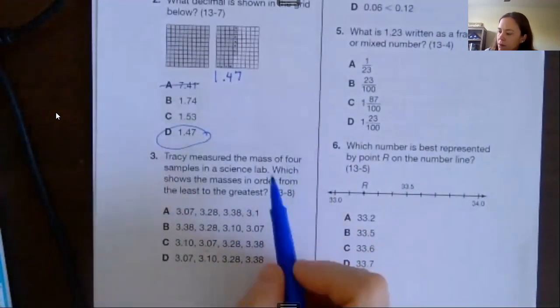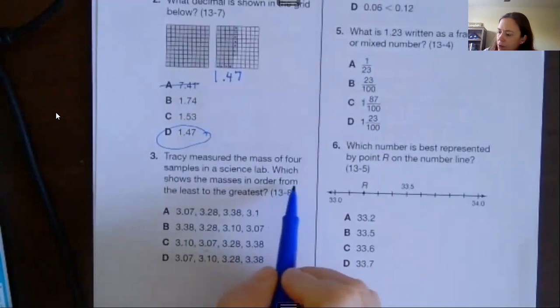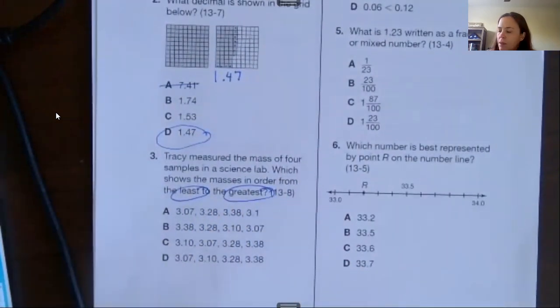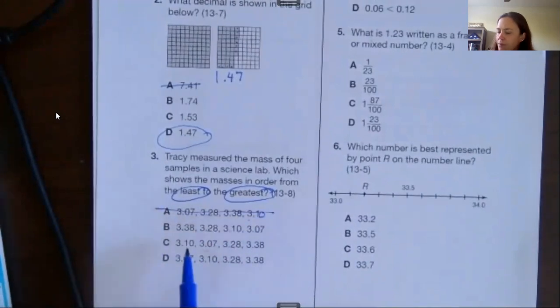This one, from least to greatest. So you want to have the smallest ones. You could line them up on top of each other and decide which one's the smallest. I like to think of them as money. So let's see, this one goes $3.07, $3.28, $3.38, this is like 3.10, so that won't work.